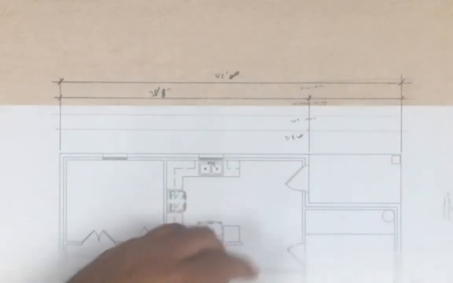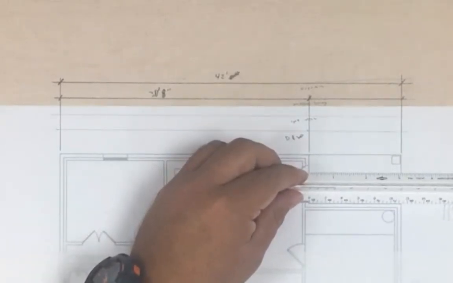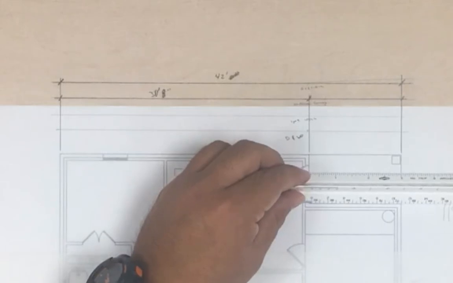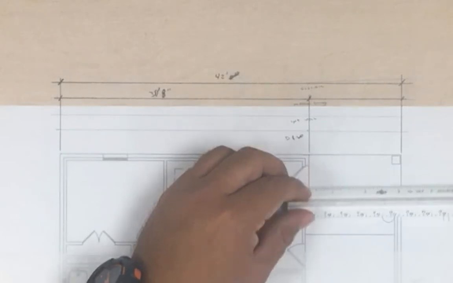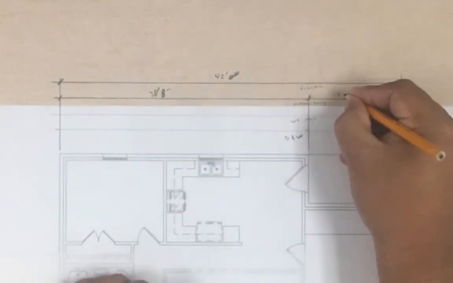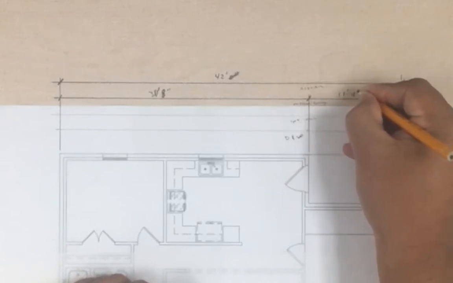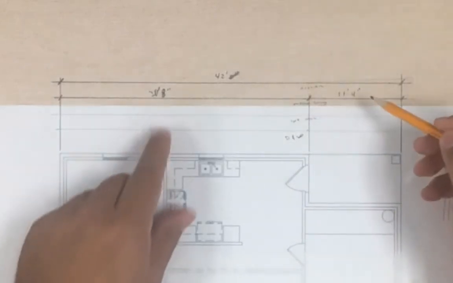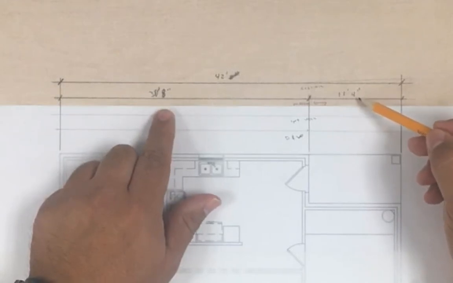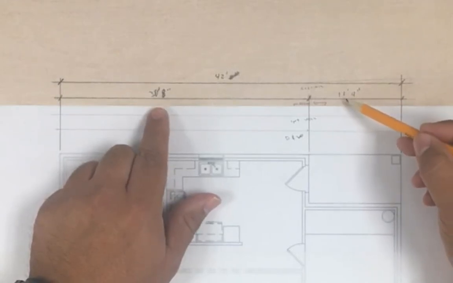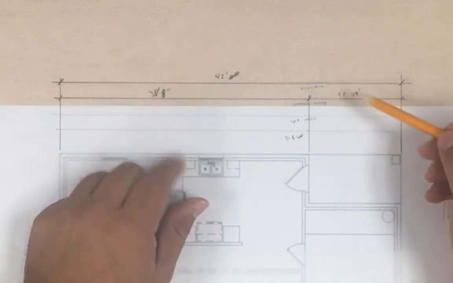Now, this right here, it's 11. 11.4. 11 feet, 4 inches. All right, let's do the math. That will be a foot. That'll be 12. Yeah, okay.